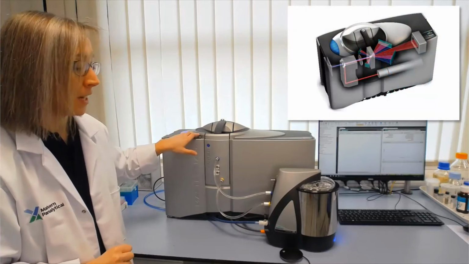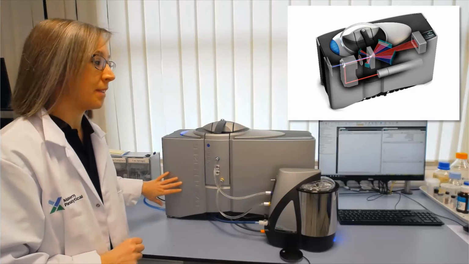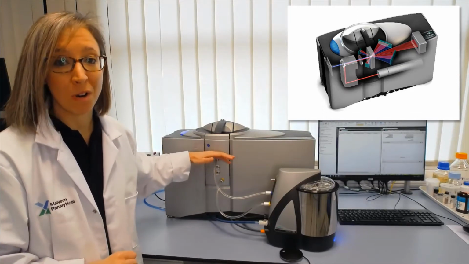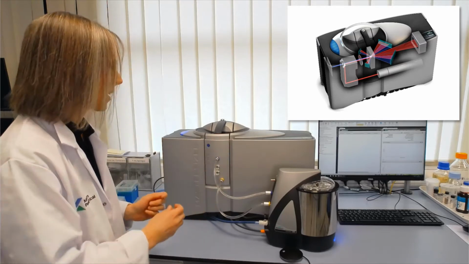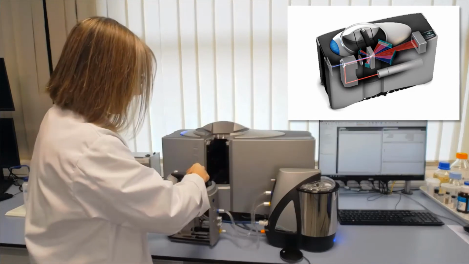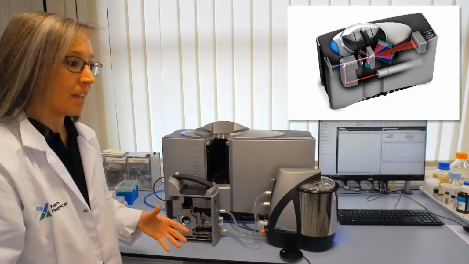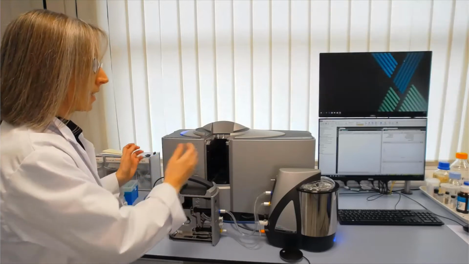Our laser light source is along the bottom here. We've got some optics to bend that light source around and into the measurement cell. This is where our particles are going to be, in this case in liquid suspension. So if I just pop out the measurement cell, you can see we have a window in the measurement cell, and that's where our particles are going to interact with the laser light and then scatter that light.